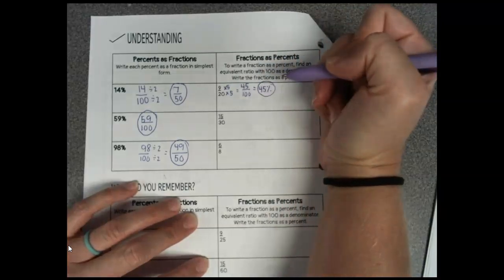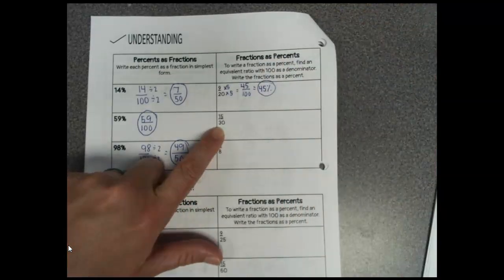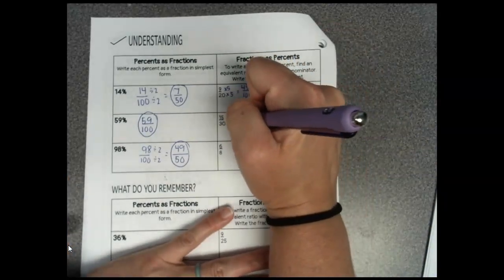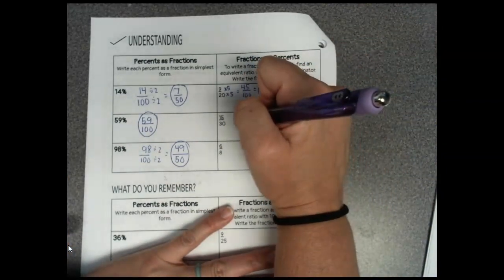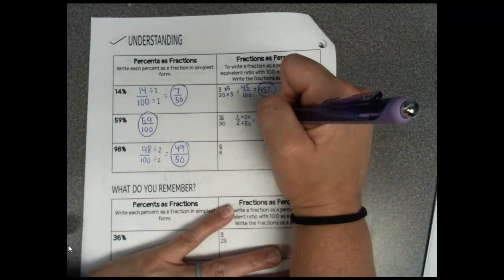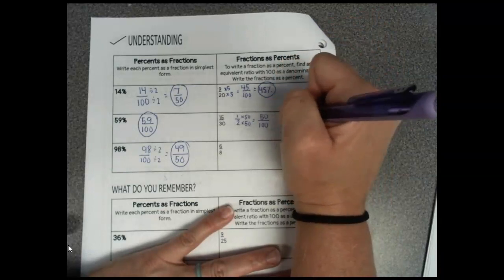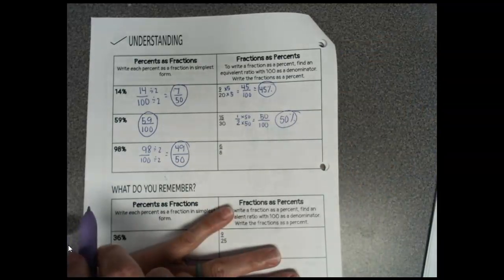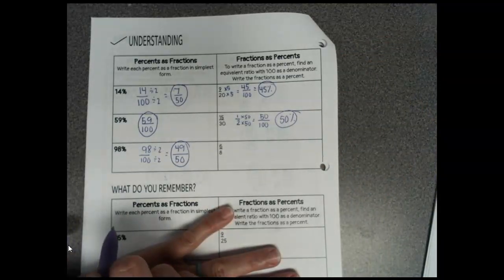because we're over 100. Okay, if I look at this one right off the bat, 15 out of 30, that would be half. And if you want to be all fancy, you can multiply this by 50. But I think a lot of you know that a half is 50%. So some of you may automatically look at a half and know that it's 50. And that is perfectly fine.